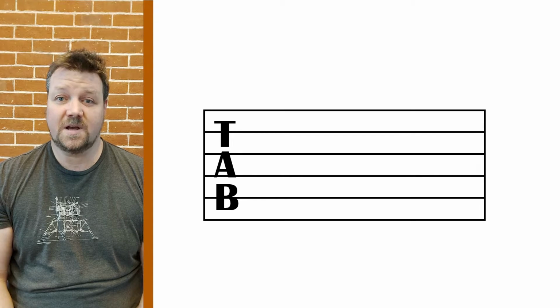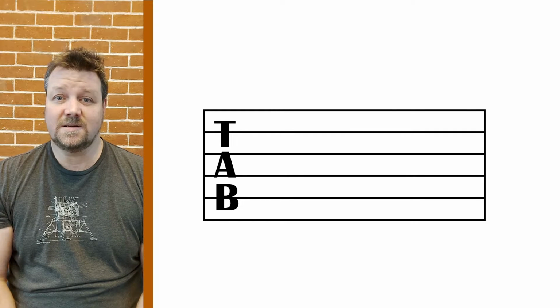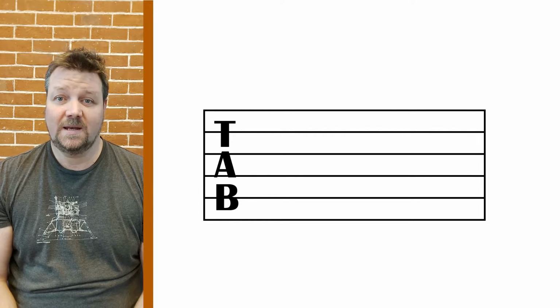Hey guys, just going to go over tablature. So you've probably come across this at least somewhere when you've searched up for how to play a song and tab will pop up. Now, I'm not a huge fan of tab. I'll be point blank on that, but it does have its uses.